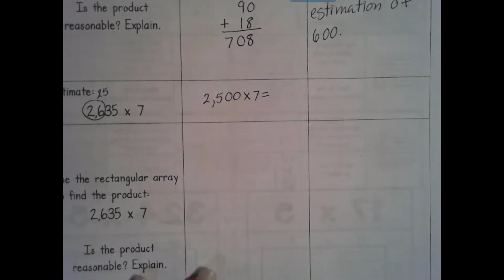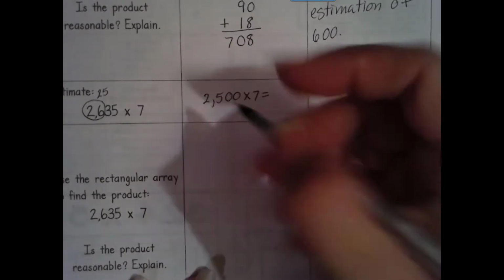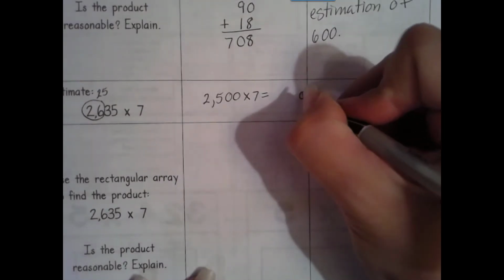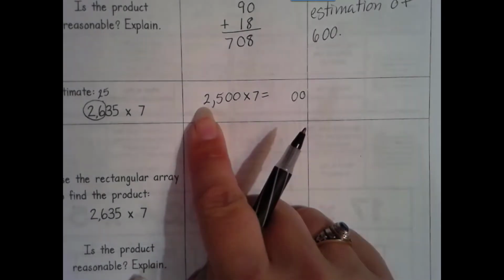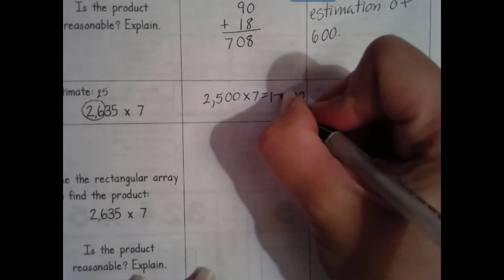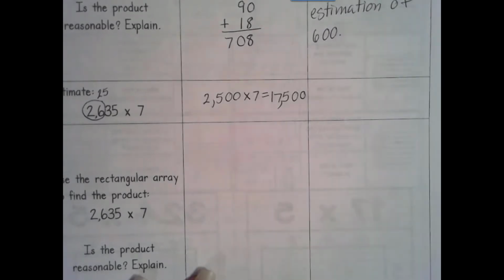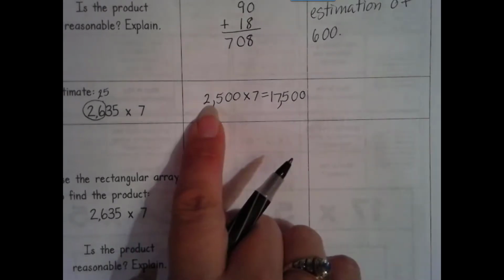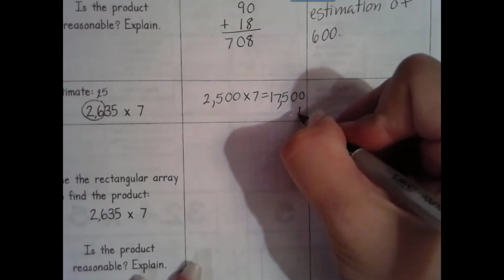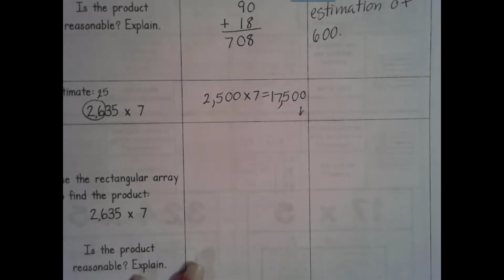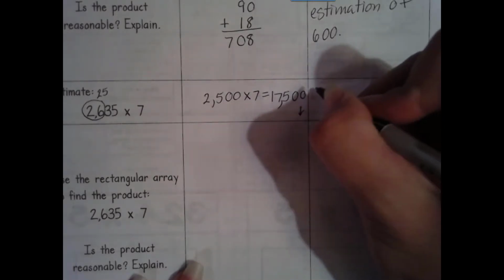Well, 7 quarters. If I have 4 quarters, that would be $1. Well, let me see. Put those placeholders first. 4 quarters is $1. 3 more quarters is $1.75. Starting from the ones, 1, 2, 3, comma, comma on the paper, not on the computer. Now this number went down, so this will be lower than the actual product, but it should be pretty close. So 17,500 is our estimated product.